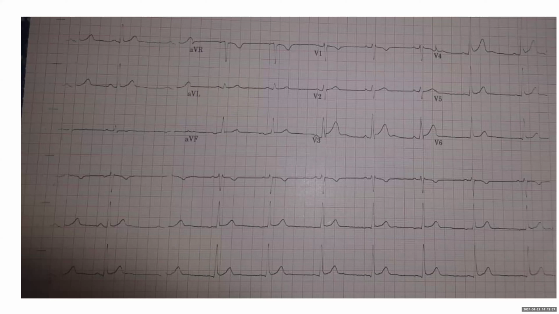When you have terminal R wave in V1 and the QRS is less than 120 milliseconds, this is incomplete right bundle. You call it conduction delay when it doesn't fit this morphology, when the QRS is wide, but it doesn't fit right bundle or left bundle.